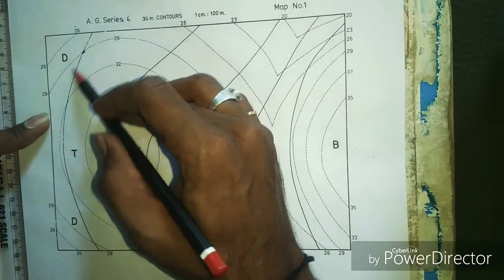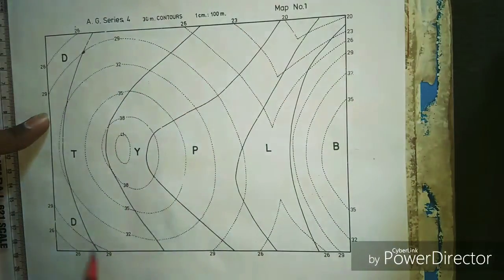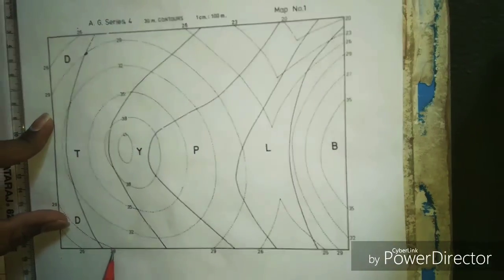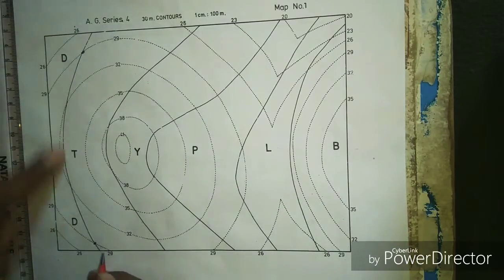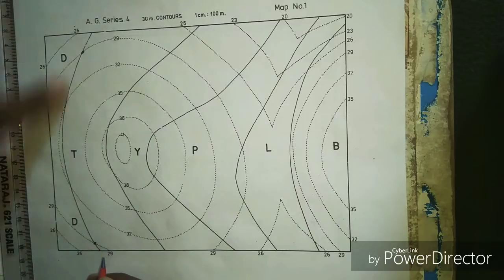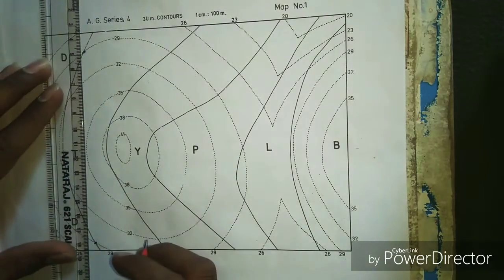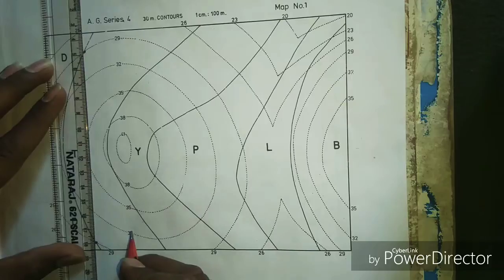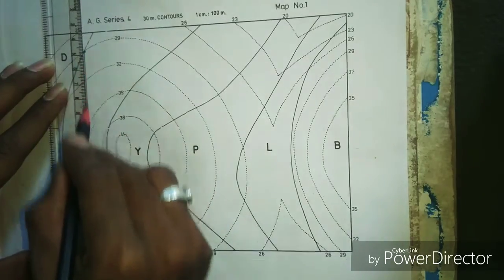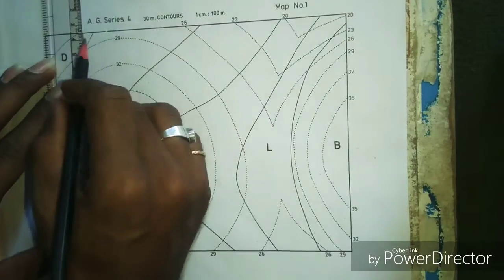So this is the junction DT and this is the contour of 290 meter. Here also this is the contour of 290 meter and this is the junction DT. On the same junction, the same contour line is intersecting twice, so you have to draw a line through those points of intersection carefully and extend that line.